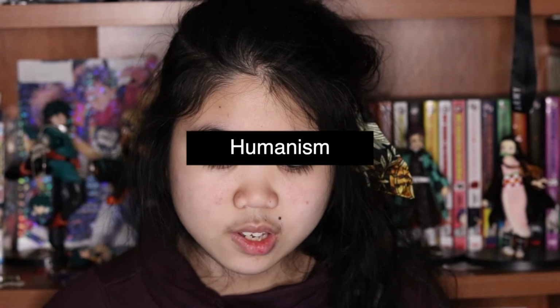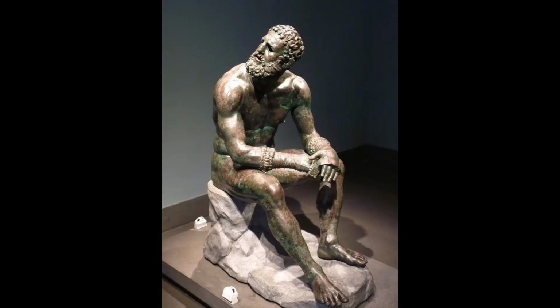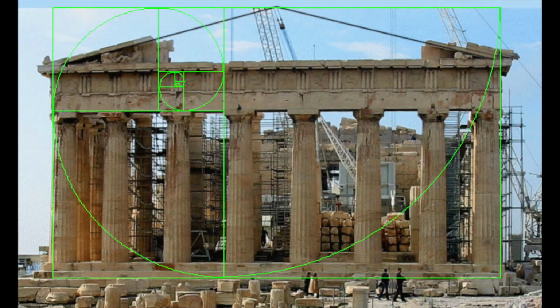The focus on humanism and on secularism was brought back and then developed during the Renaissance. One of the most revolutionary parts of Greco-Roman art was the understanding of proportion, the concept of something being visually perfect thanks to proportional relationships. Renaissance artists took that idea and ran with it.